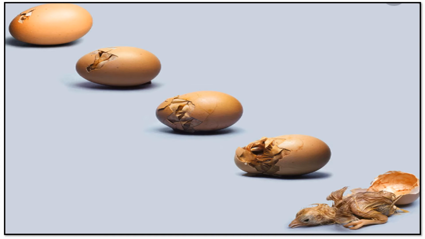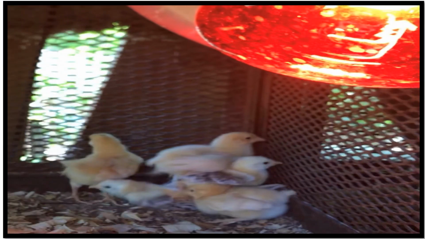Their feathers and their body are wet from being inside of the shell. Once the hatchling dries off, it dries really quickly, and then you'll see more of a chick figure that we're accustomed to seeing.